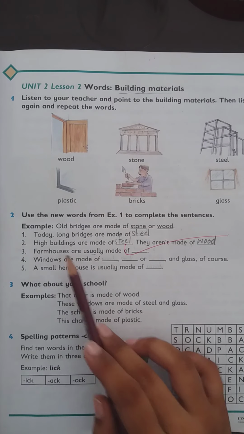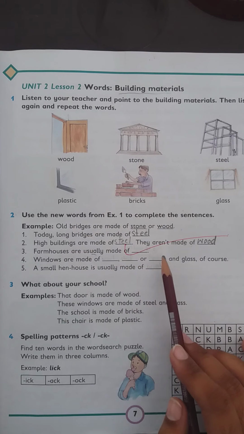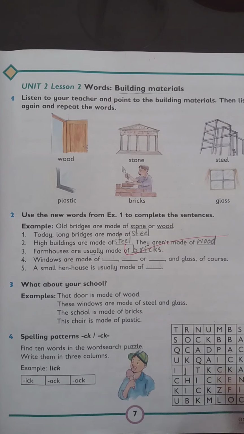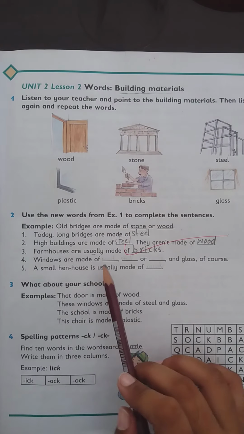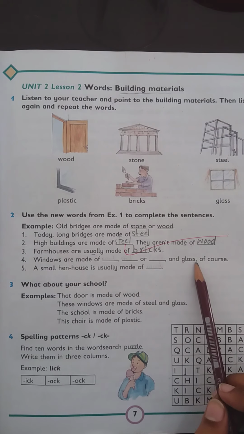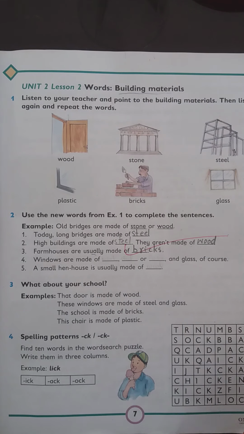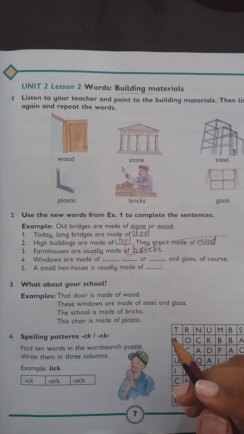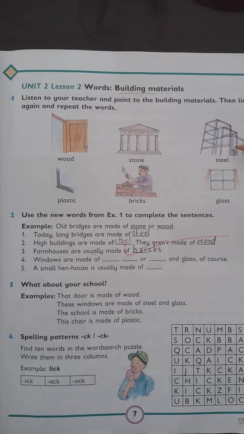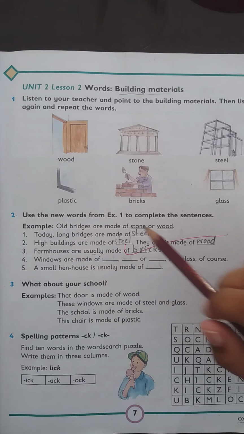Number 3. Farm houses are usually made of dash. Farm houses are usually made up of bricks. Number 4. Windows are made of dash, dash or dash and glass, of course. Now students, look at the windows at your home. What are these made up of? They can be made up of wood. Some windows are made of wood. Sometimes they are made up of steel and sometimes they are made up of plastic.